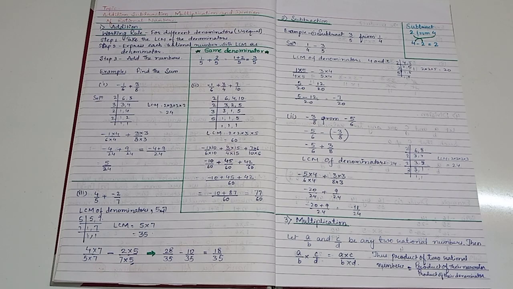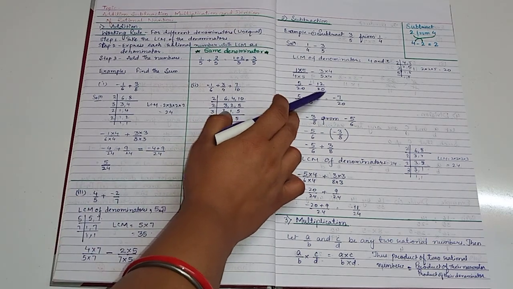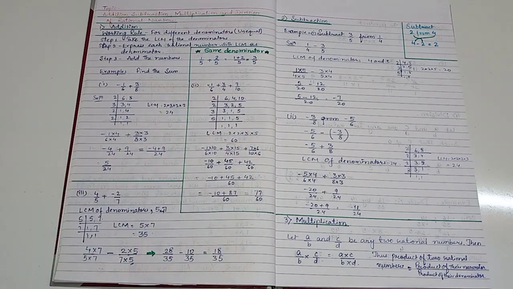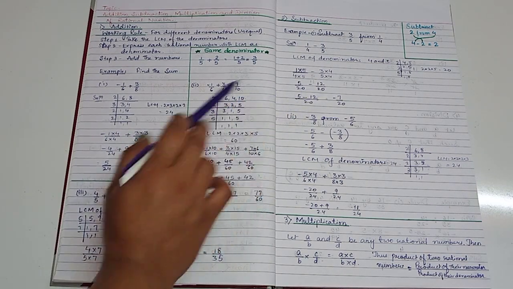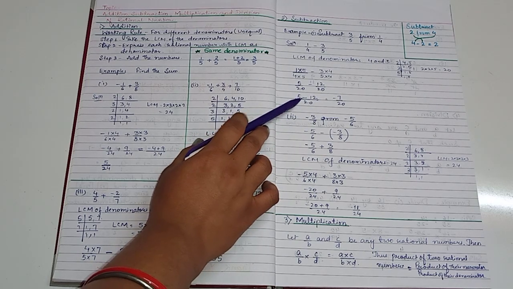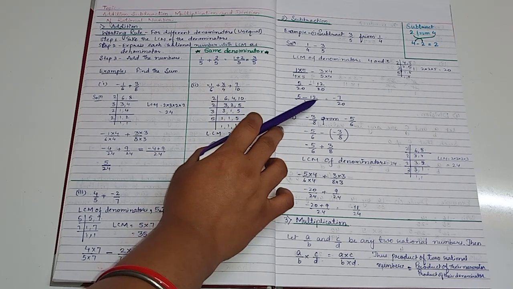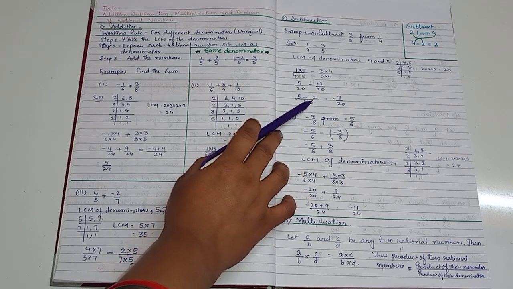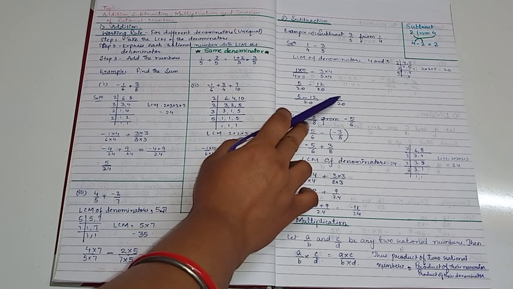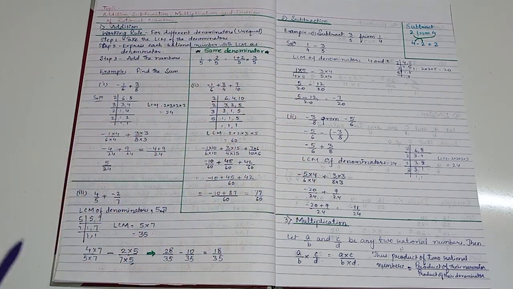Now we need to follow the same rule here. We will just copy the denominator, that is 20, and we will copy down the numerator with its sign, that is 5 minus 12. 5 minus 12, you can see again plus minus. Minus means from 12 we need to subtract 5 here. So 12 minus 5 would be 7, but the sign will be of the greater number, and the greater number is 12 and the sign it is having is minus. So we will have minus 7 by 20.